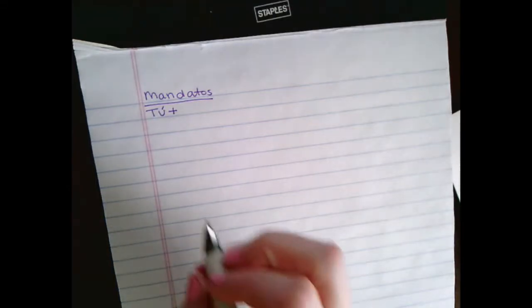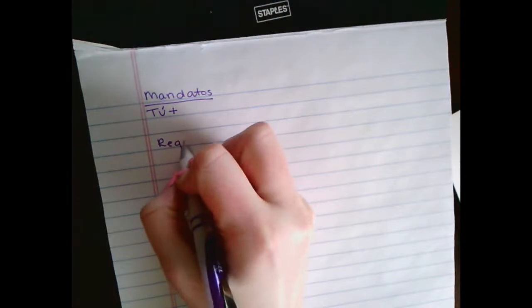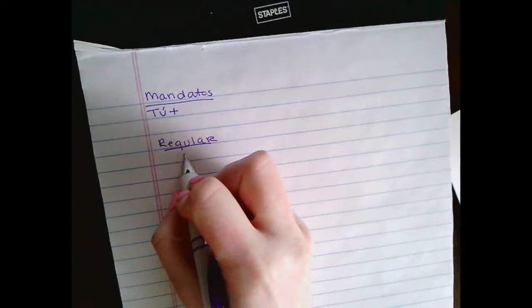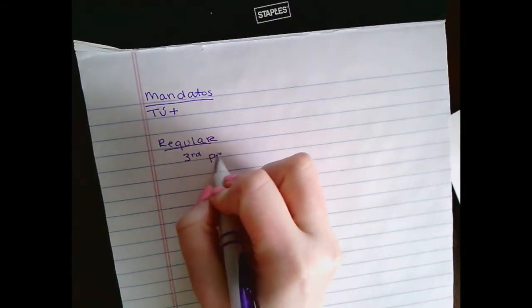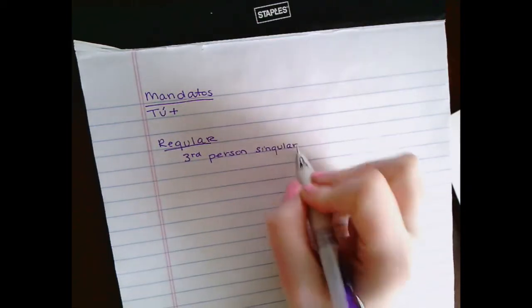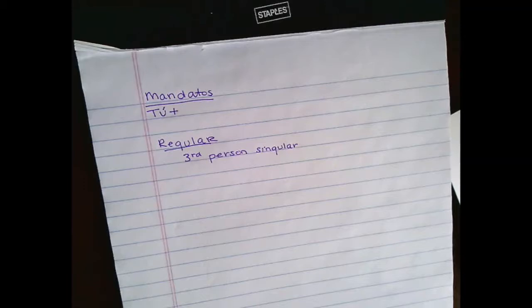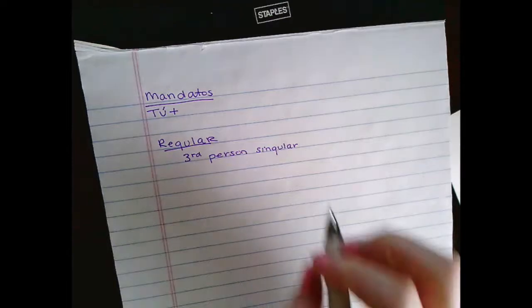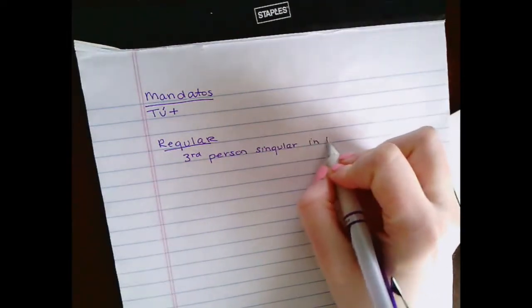So for example, in English, I might say, clean your room or walk the dog. Those would be a tú affirmative command. So tú affirmative commands are pretty easy for us. In order to form regular tú affirmative commands, we use the third person singular. So third person singular is the él, ella, usted form. It's that bottom left-hand box if you're using box conjugation squares. So that is the third person singular conjugation in the present indicative.